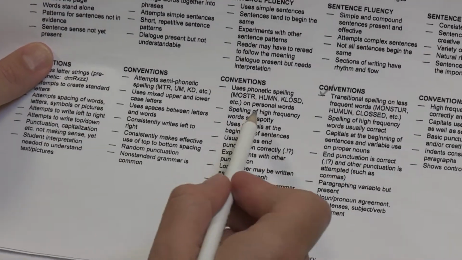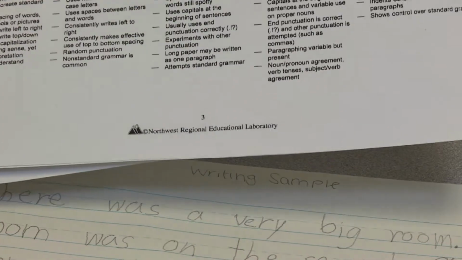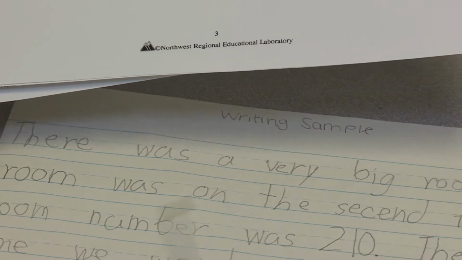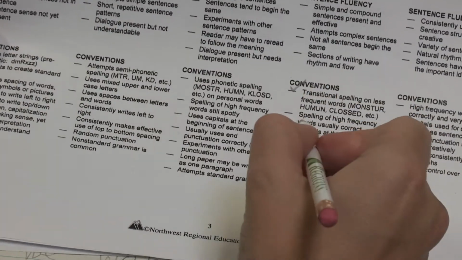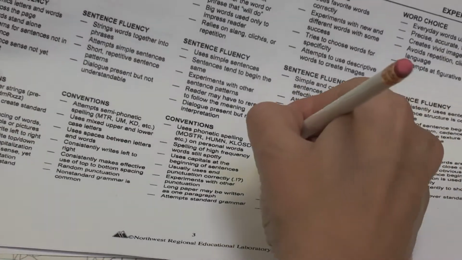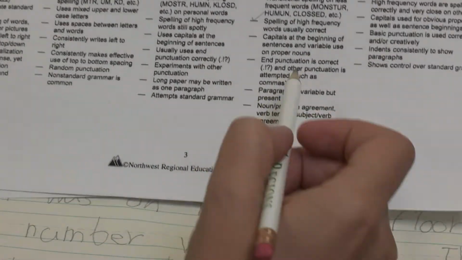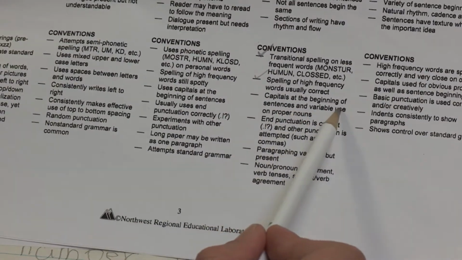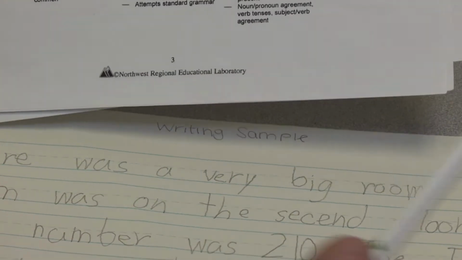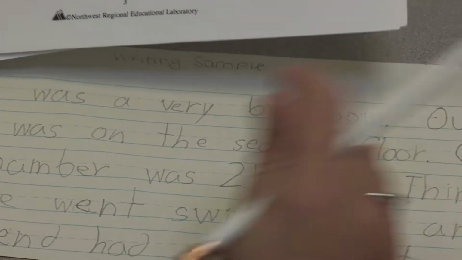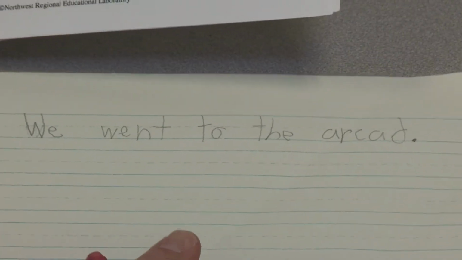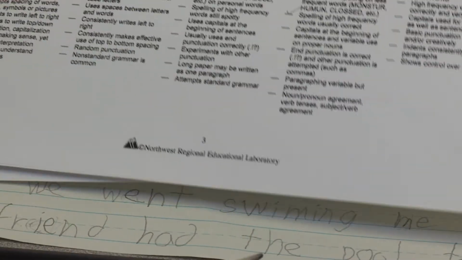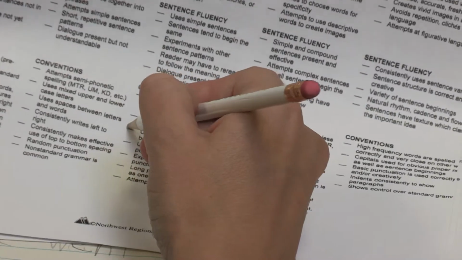Okay, so spelling of high-frequency words, spotty. Actually, no, he does a really good job of most of his words here. All right, he misspells some, but I'm sort of impressed. So I'm actually going to give him a 4. High-frequency words usually correct. Okay, and then capitals at the beginning of sentences. All right, and then this also says invariable use on proper nouns. He does have a random capital T there, but there aren't any usage of proper nouns, really. So I'm going to go back to a 3.